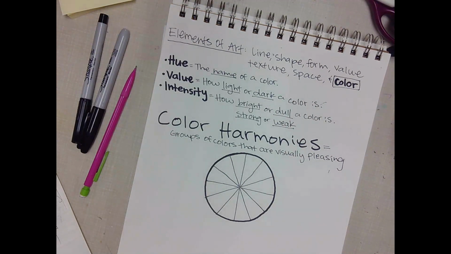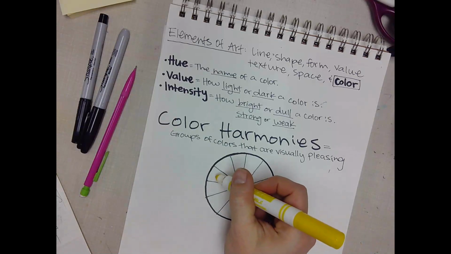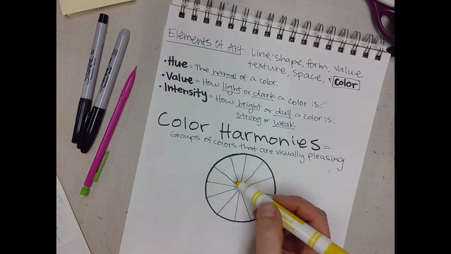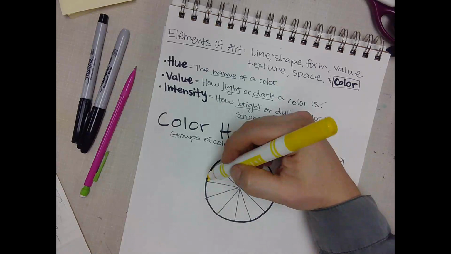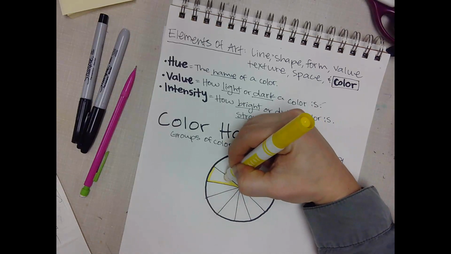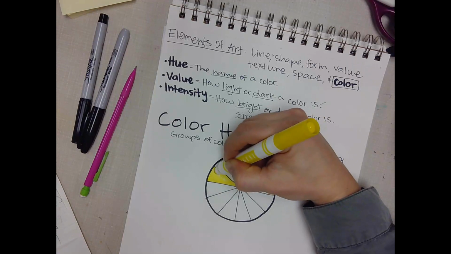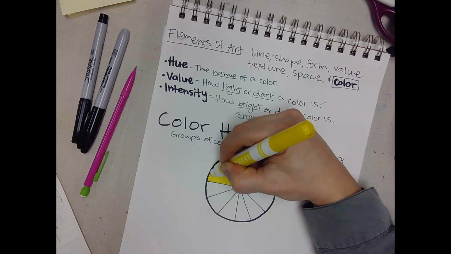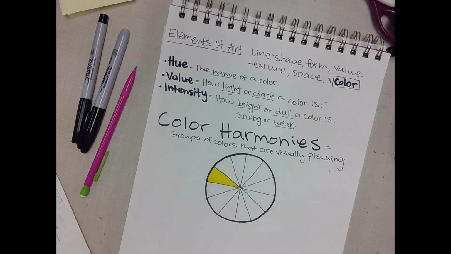And then we're gonna start coloring in our color wheel. I'm gonna start on this top half, and I'm gonna start with yellow. So we are gonna use some of our marker techniques, but for now we're just gonna be doing regular yellow with the regular marker technique.